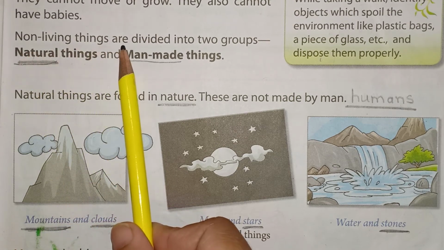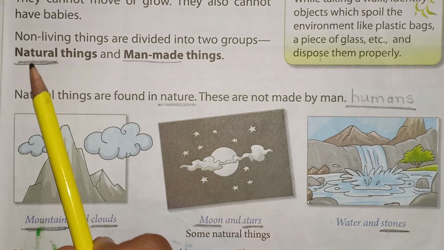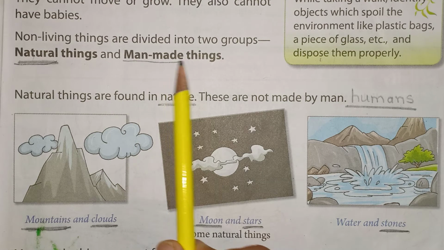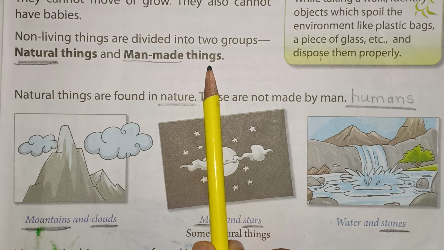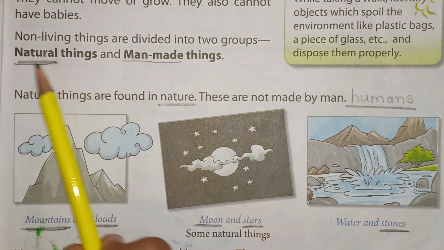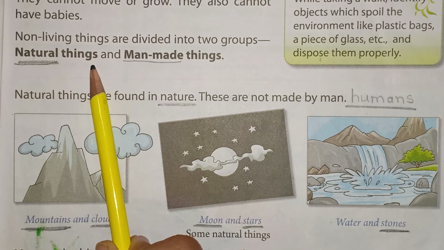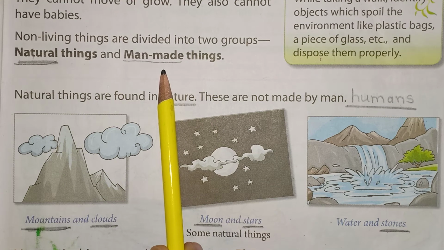Non-living things are divided into two groups: natural things and man-made things. See, there is a division of non-living things into two groups. The first one is natural things. Natural things means the things which are made by God, and man-made things. These are the two groups into which non-living things are divided.